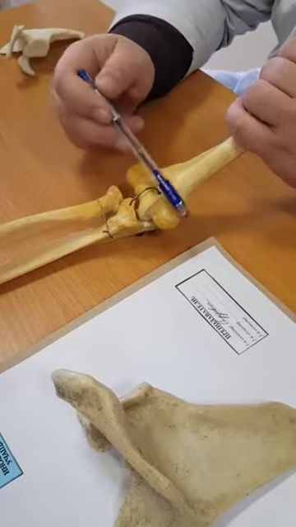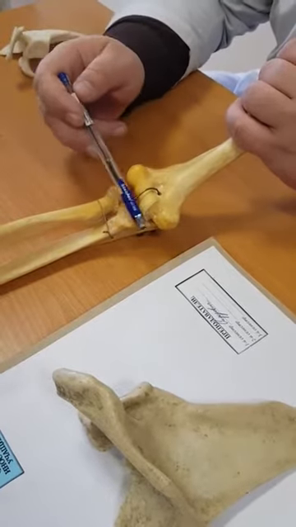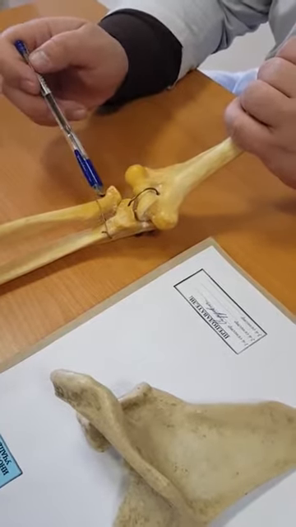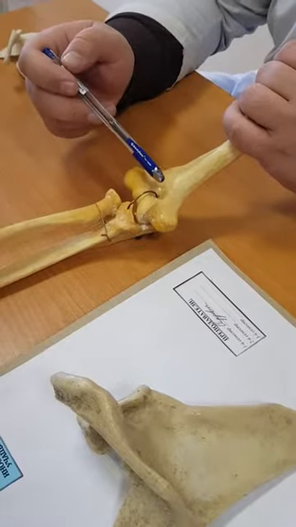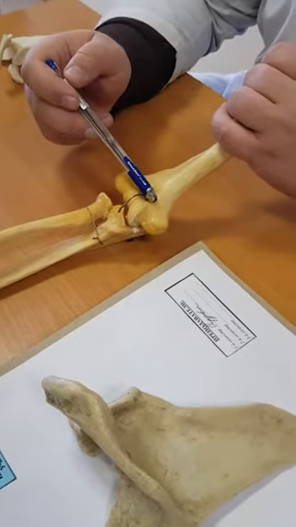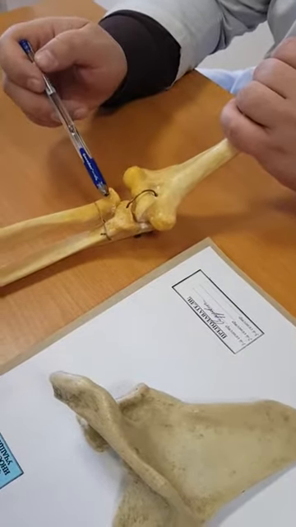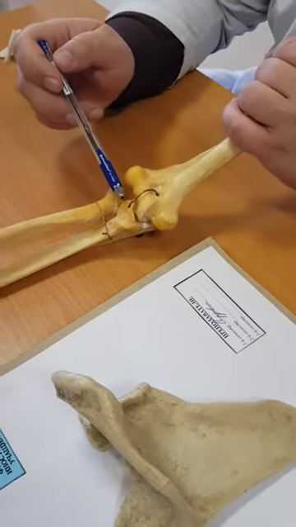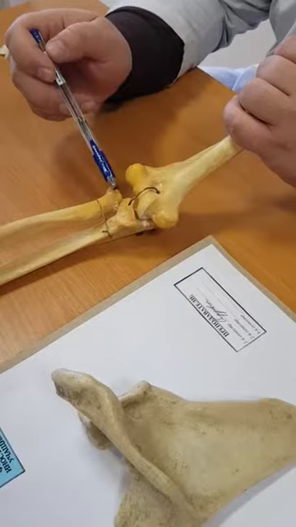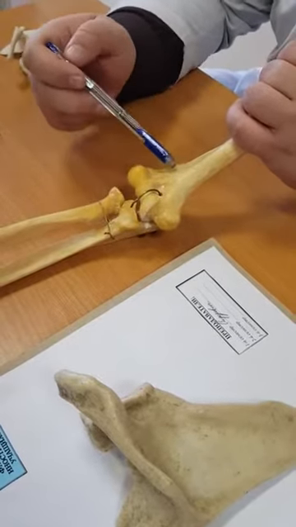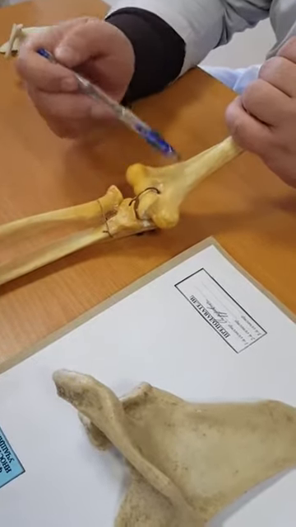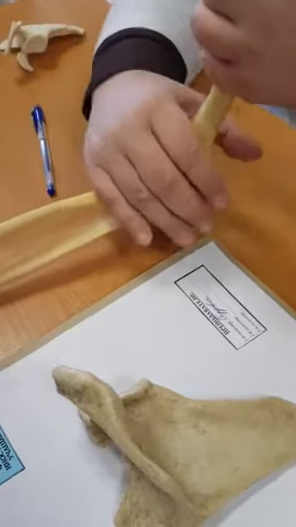That is why articulatio cubiti consists of three joints. First is articulatio humeroulnaris, second articulatio humeroradialis, and articulatio radioulnaris proximalis. But all of these three joints have one capsule.